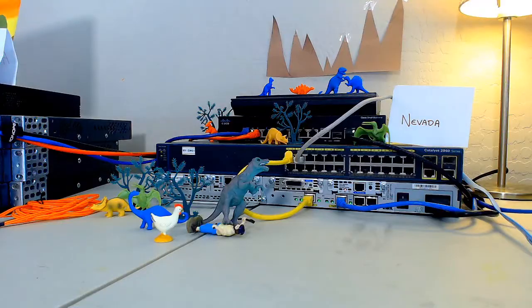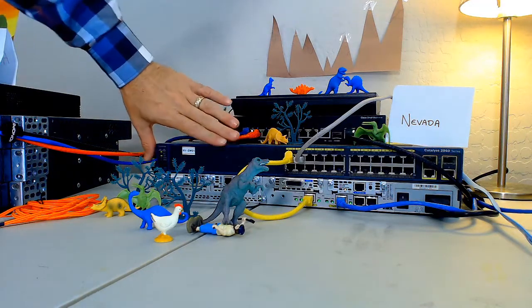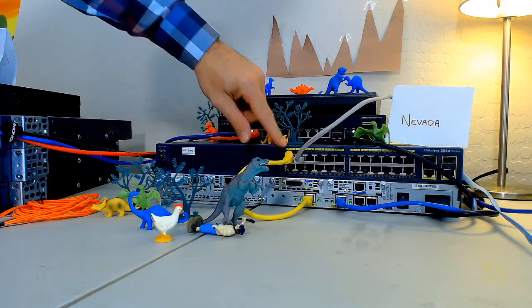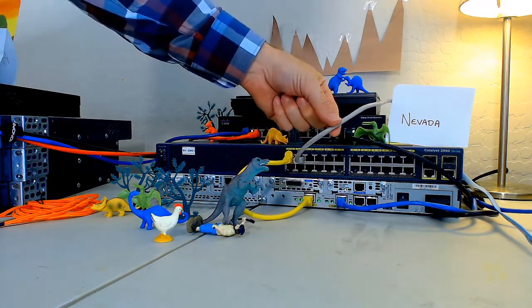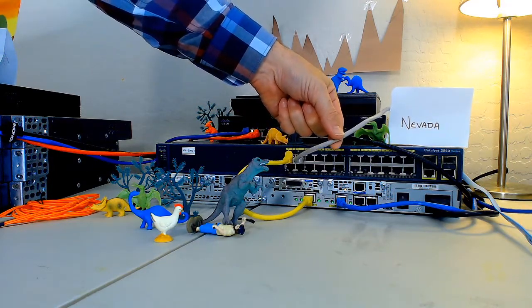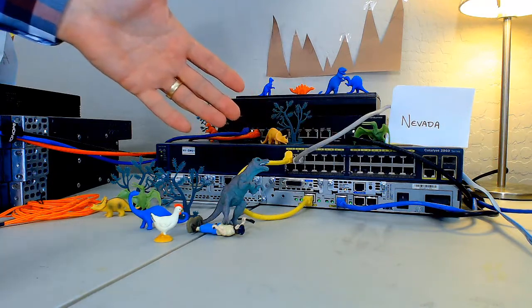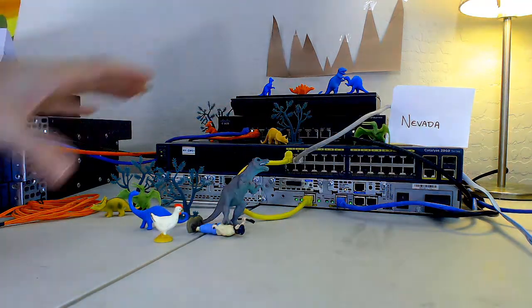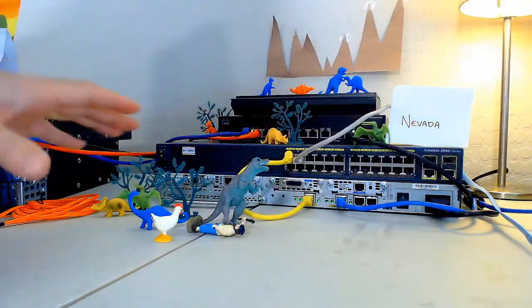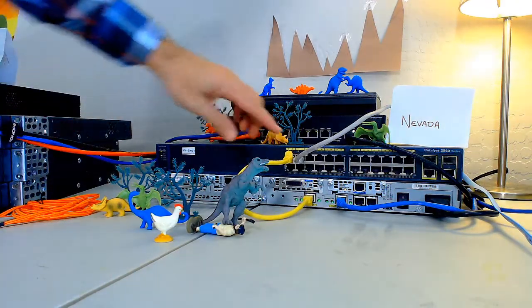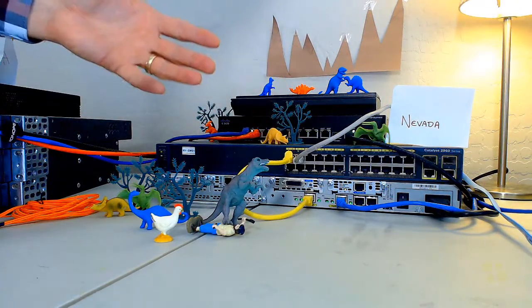Let's go do that. So here's what I'm going to do. I'm sitting over here in Nevada. Notice the switch that we have set up here. The router is connected to port number 1. I've got this cable right here, which actually goes back to my computer, the one that I'm talking to you on. What I'm planning to do is bring a laptop. I'm going to clear off some dinosaurs, put it right here, and connect the laptop in so we can do some testing with it.